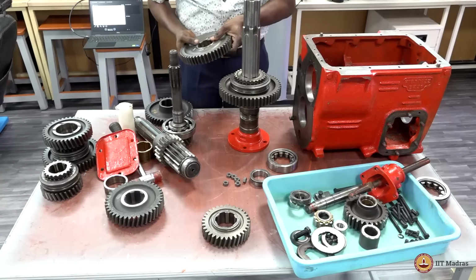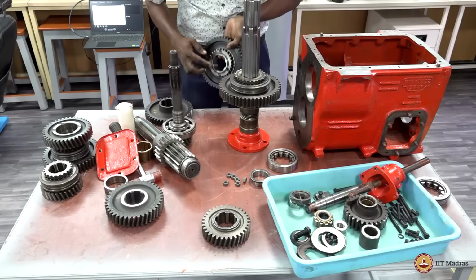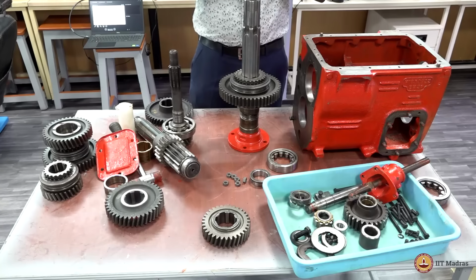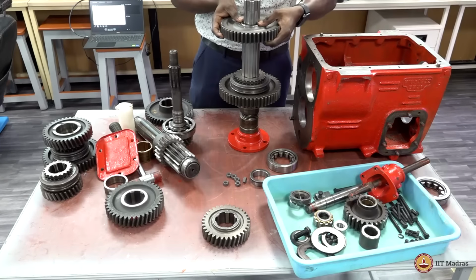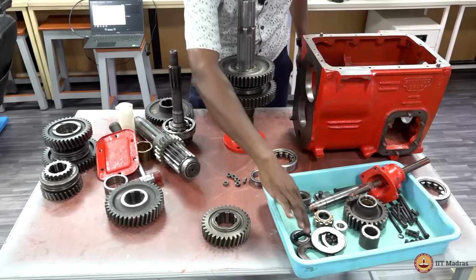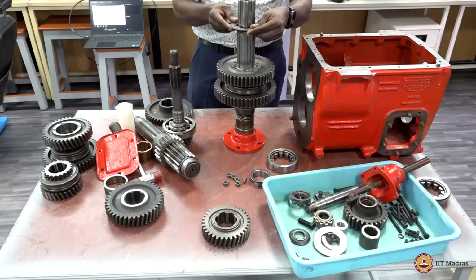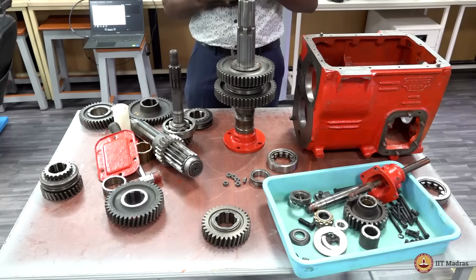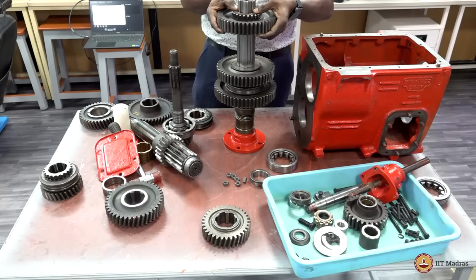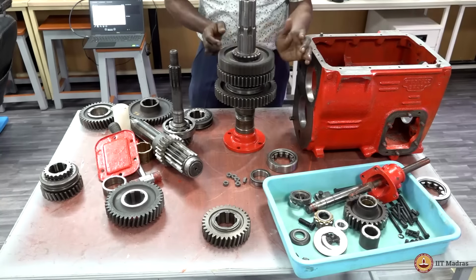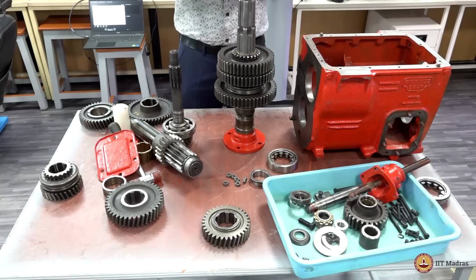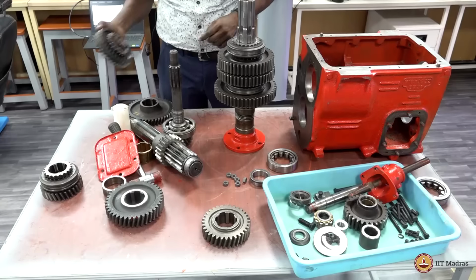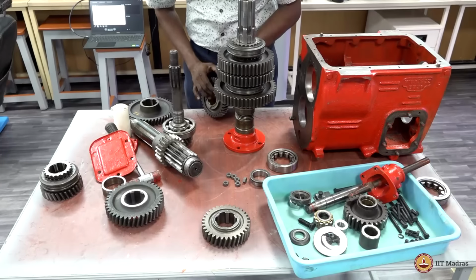Now I put the reverse gear, main shaft reverse gear. This clutching teeth has to meet the fixed dogs. Now the thrust washer. Now the main shaft second gear. Then the dog assembly. Main shaft third gear.